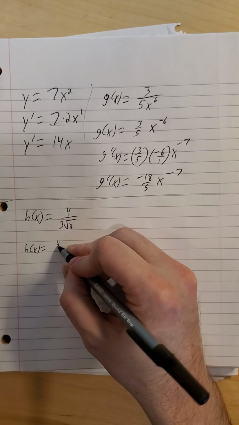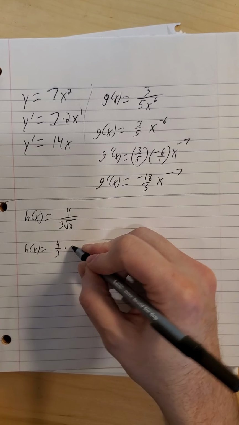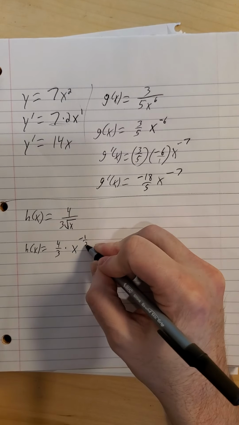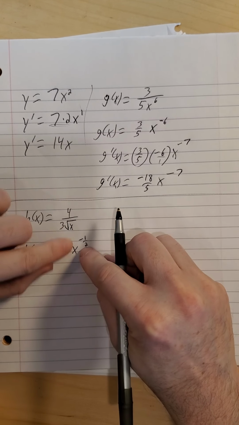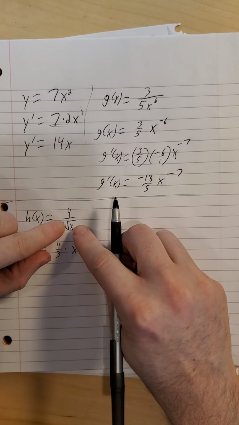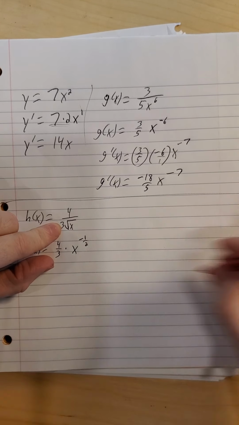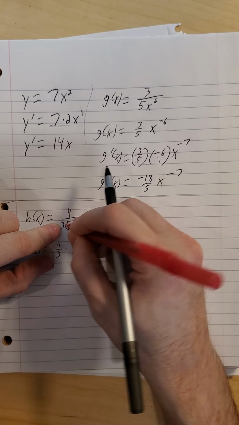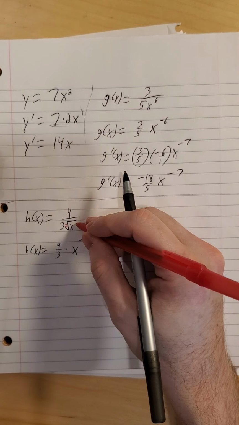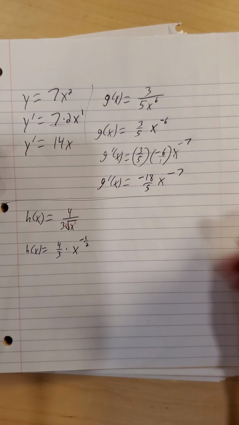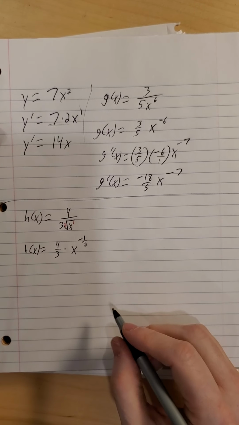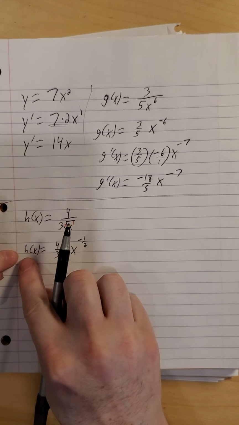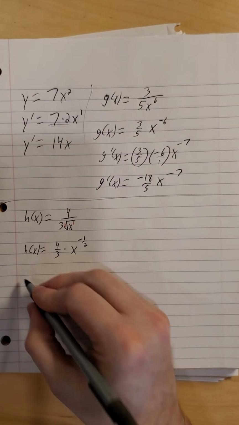So first step is just rewriting. So 4/3 times x to the negative 1/2 power. Negative because our variable was in the denominator, we moved it to the numerator. 1/2 because we have the implied index of 2 if we write out a square root without a written index, and an implied exponent of 1 if we write a variable without a power next to it. This is h of x, not h prime of x.